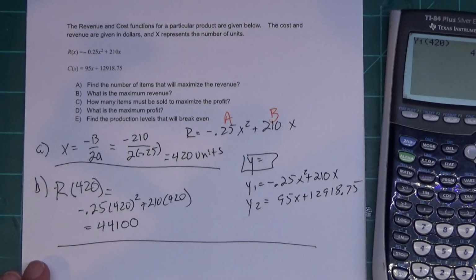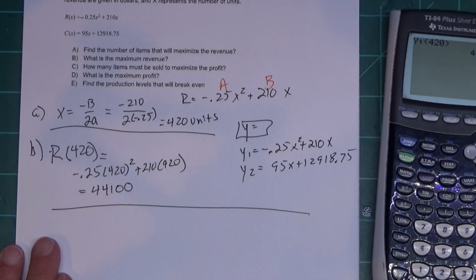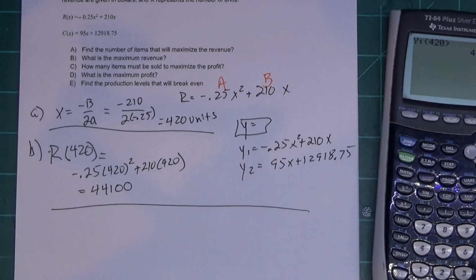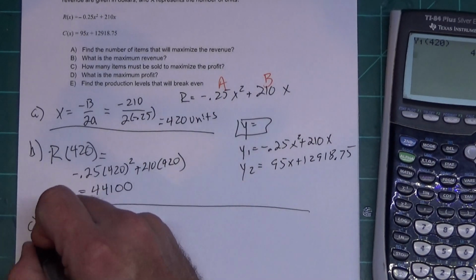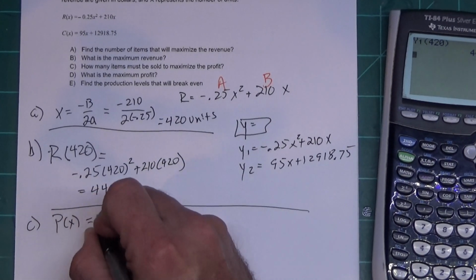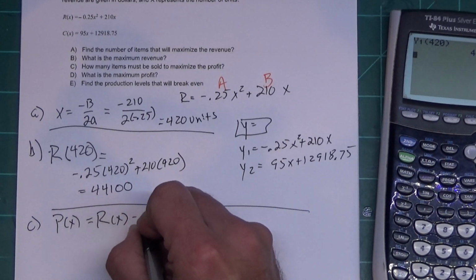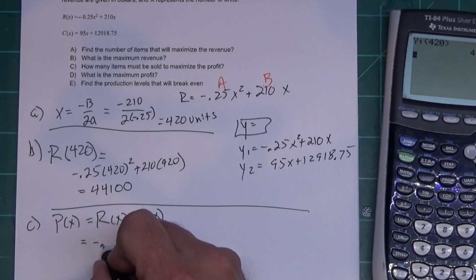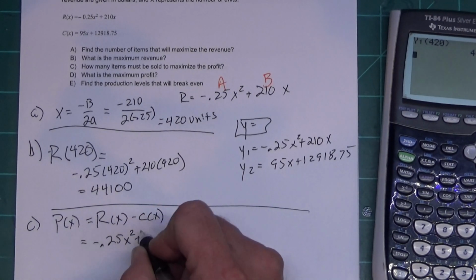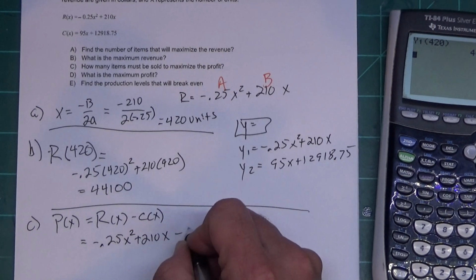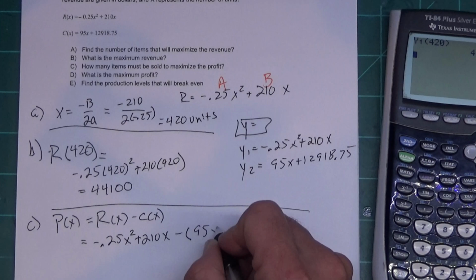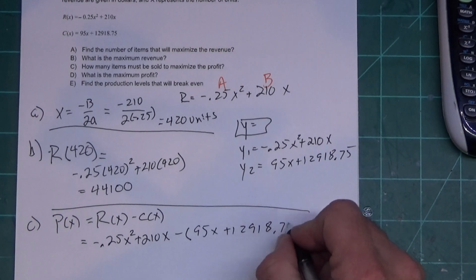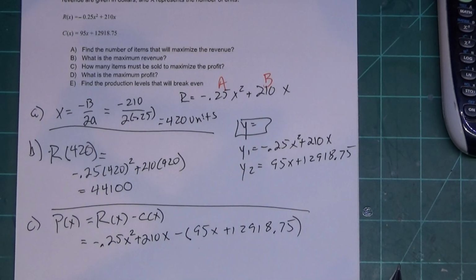Okay. So I got A and B done. Part C says how many items must be sold to maximize profit. Well, I'm stuck doing that by hand a little bit because I have to find the profit function. Remember, profit is revenue minus cost. So that is negative 0.25x squared plus 210x minus parentheses, my cost equation, 95x plus 12918.75.